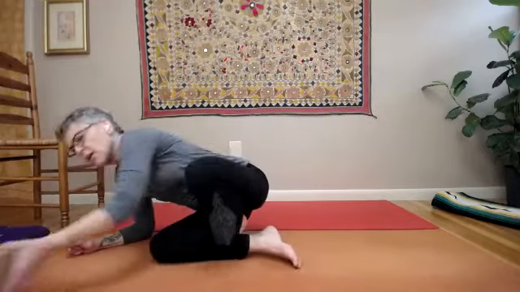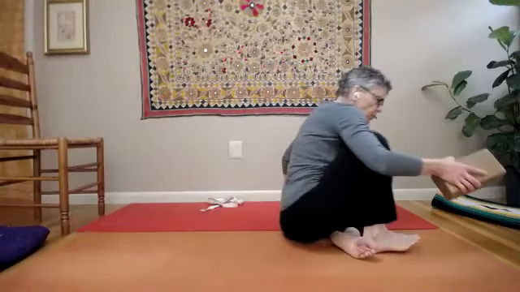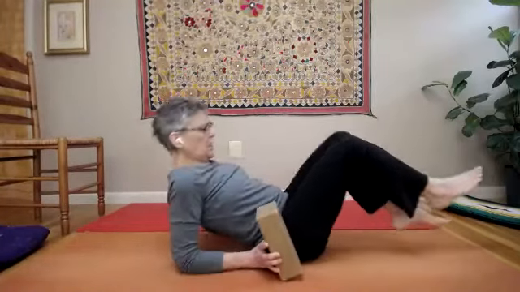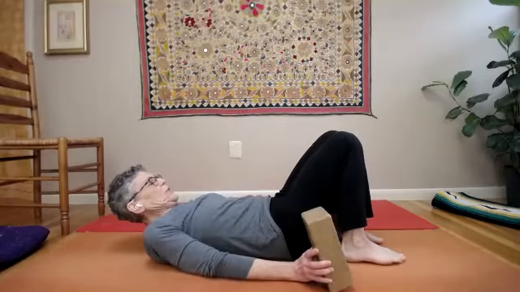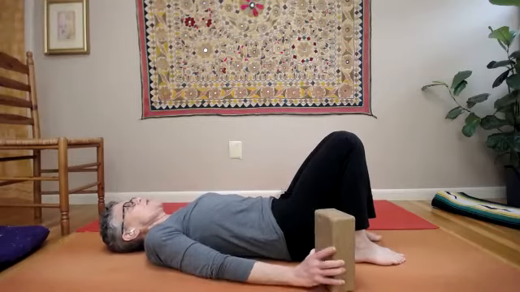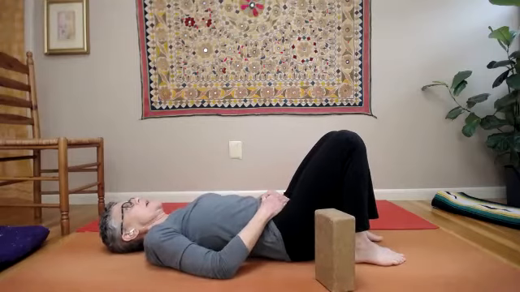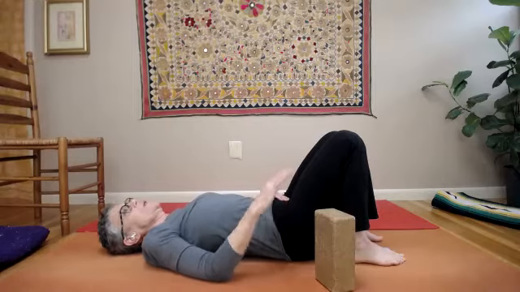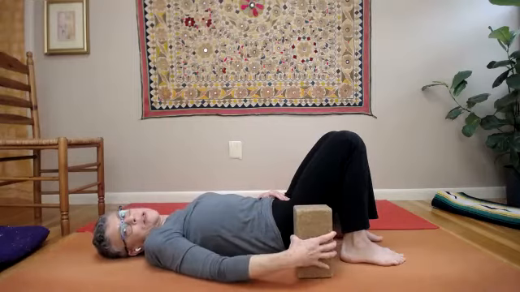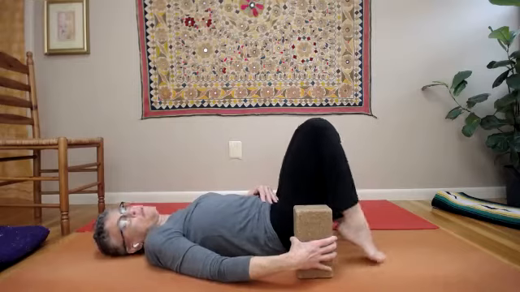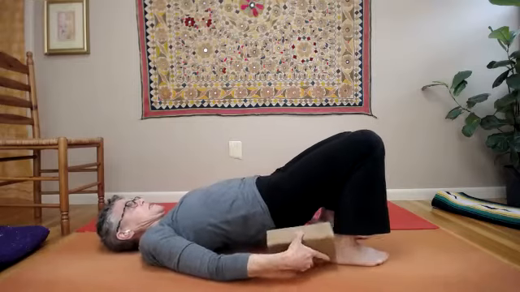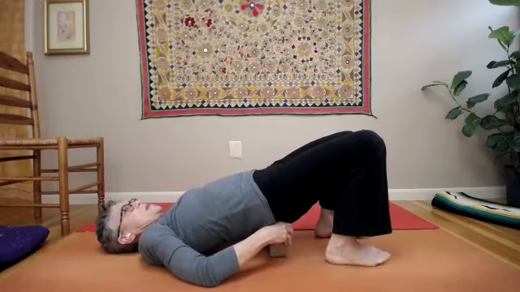So you'll come down, have a block or bolster for your hips, and lengthen your torso down, lengthen your torso and your vertebral column. And when you're ready, choose the height that you want for your block today, and take your hips up.